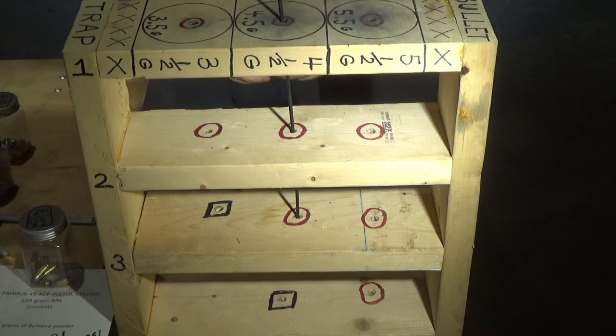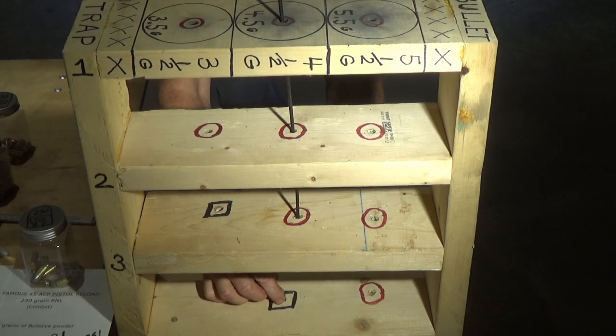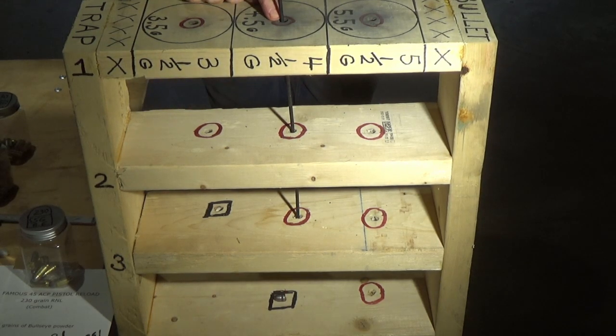That bullet is spinning at 35,000 RPM when it comes out of your muzzle. When it hits that first board, it's going to be less and then less, and by the time it gets here, it has no more spin.